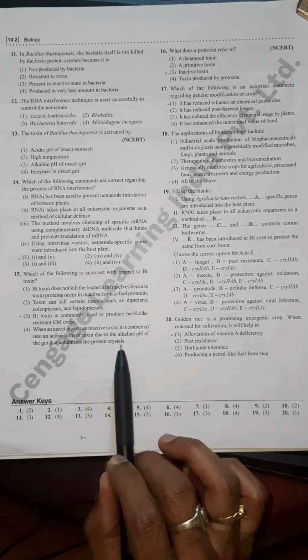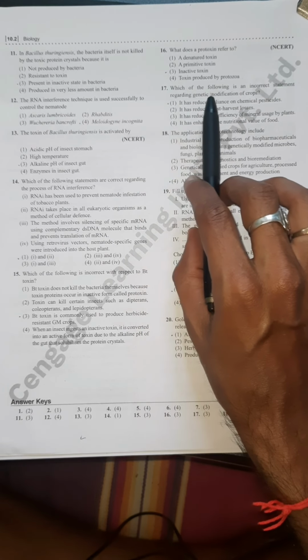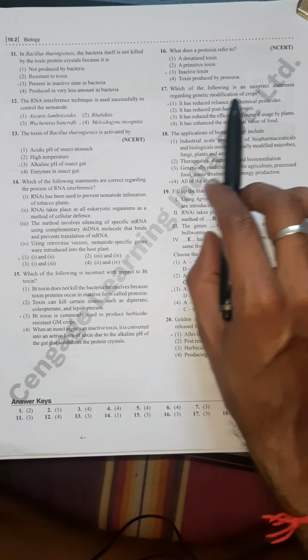Next, what does a protoxin refer to? Protoxin, it is an inactive form of toxin, protoxin. Third option. Next, which of the following is an incorrect statement regarding genetic modification of crops?